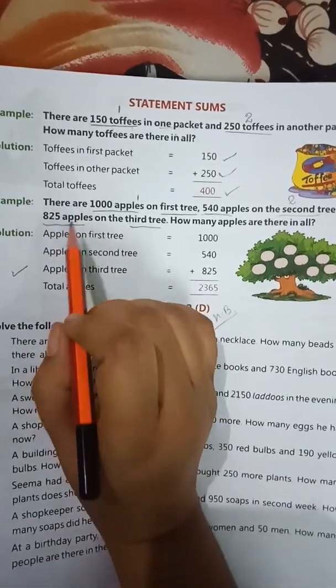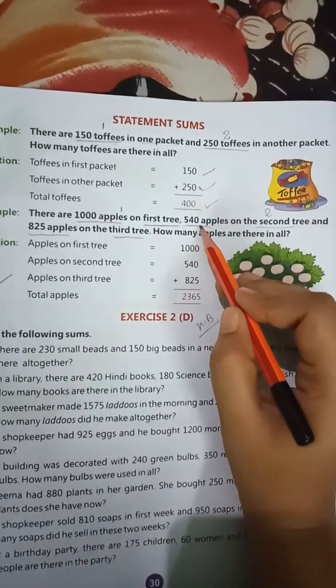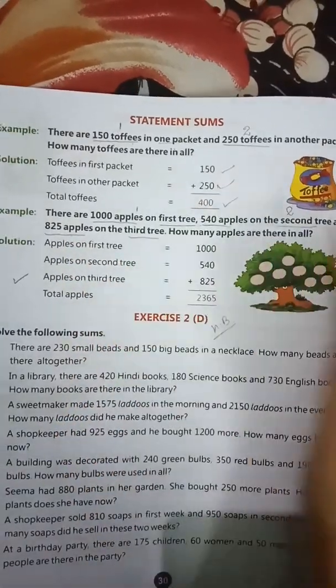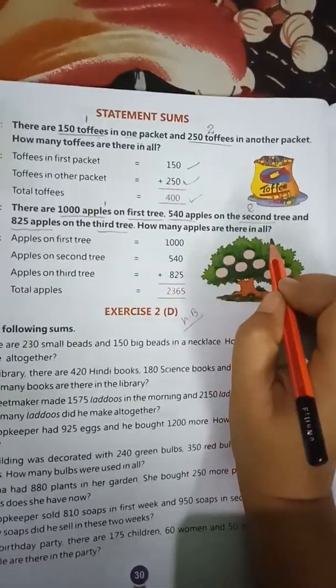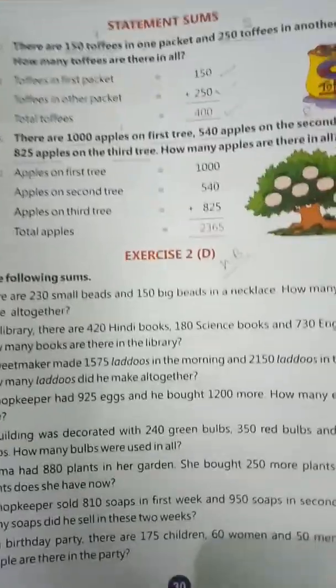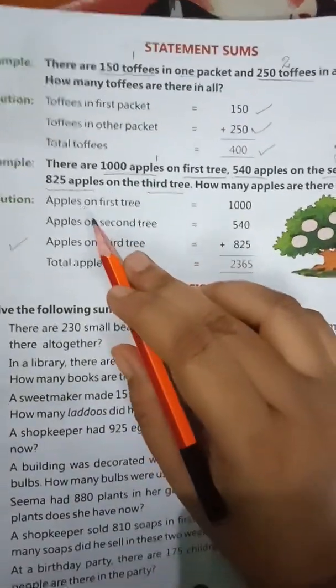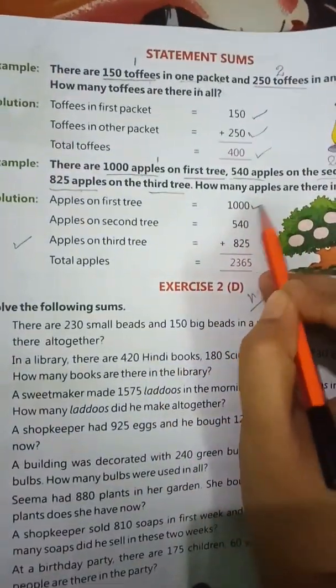How many apples? So in the first tree we can see 1000, in the second 540 apples, and in the third tree 825. Now what is asked of us is how many apples there are in all, which means we have to give them the total of all the trees' apples, right? So what will we do? We will solve it like this. Firstly we will write the first tree's apples. So apples on first tree 1000 apples, right?